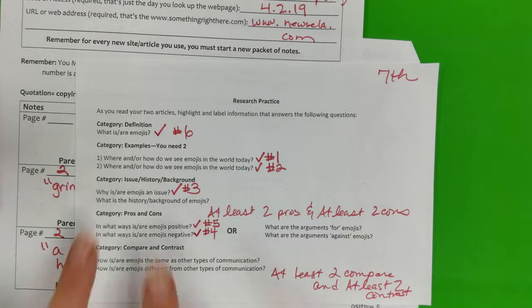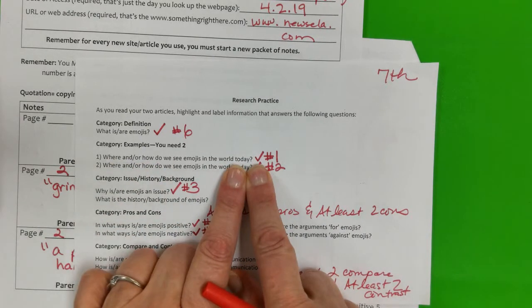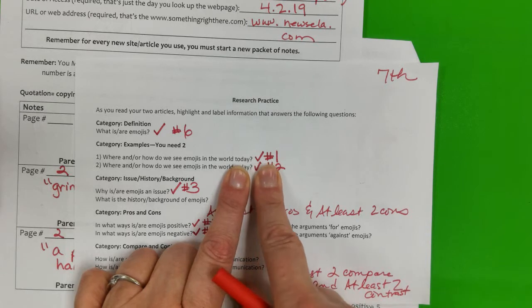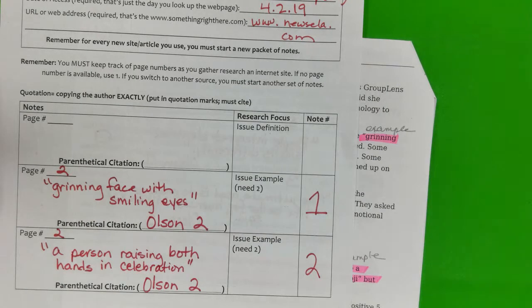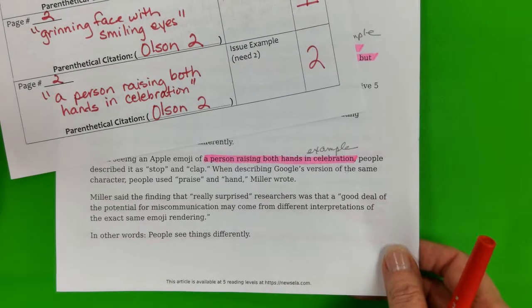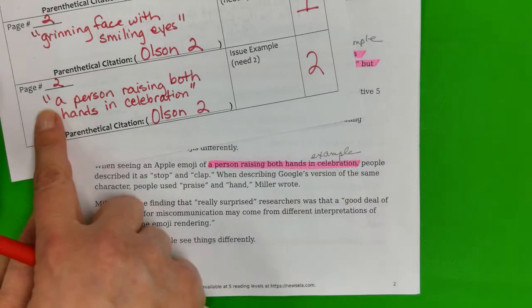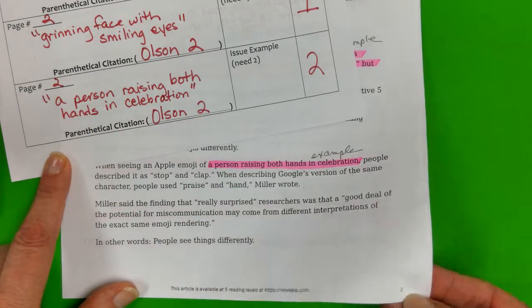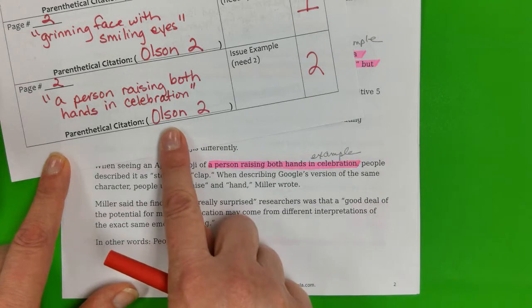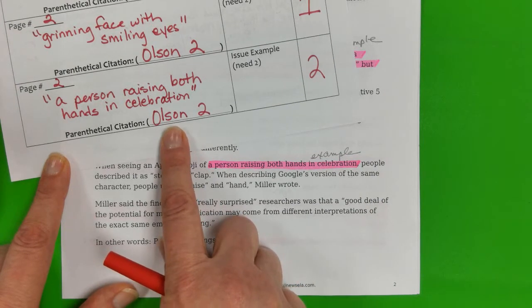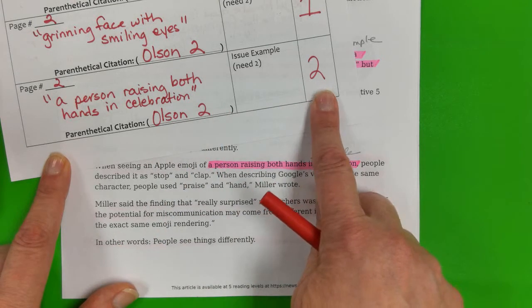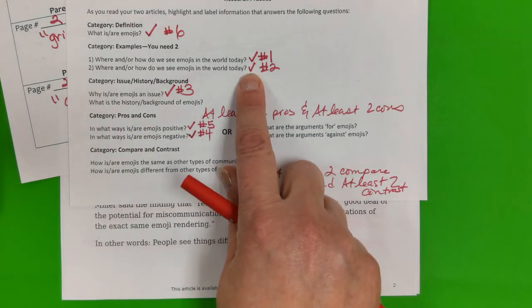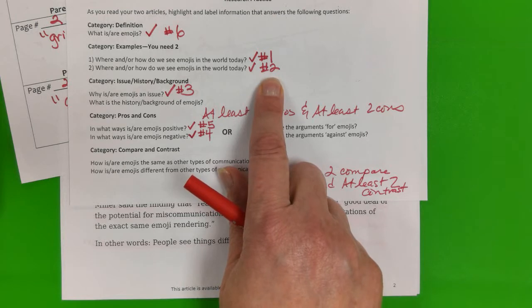So I went back to my research practice checklist, and I have my first example. Do I have one? Check. Yep, groovy. Note number 1. Then I have my second example on the same page. And so again, open quotes, copy word for word, close quotes. It's from page 2, and Olson's my author's last name, so my parenthetical citation is Olson 2, and it's my second note. It's the second note that I wrote down on my paper. And so I have my example, I checked it off, and I wrote that it's note number 2.